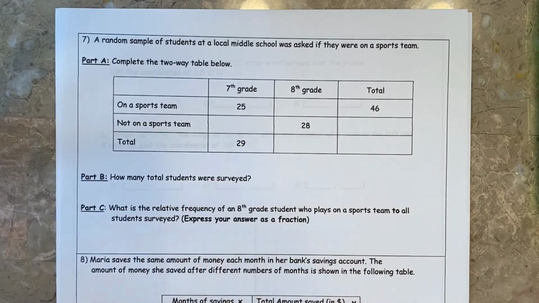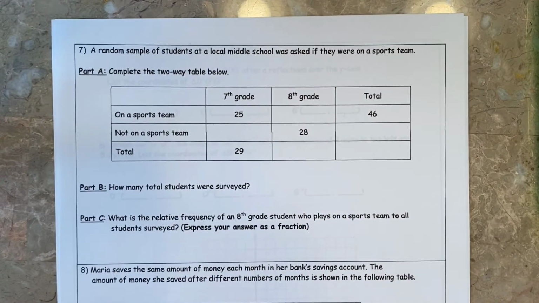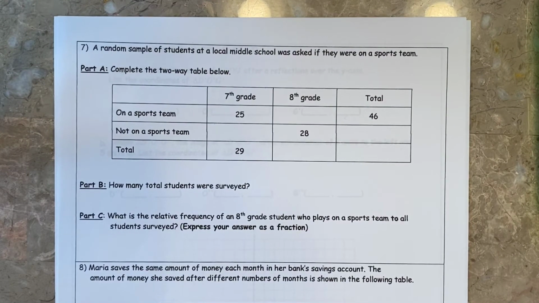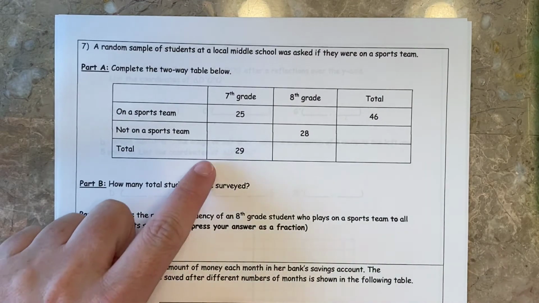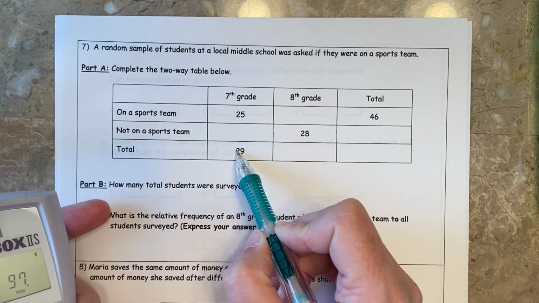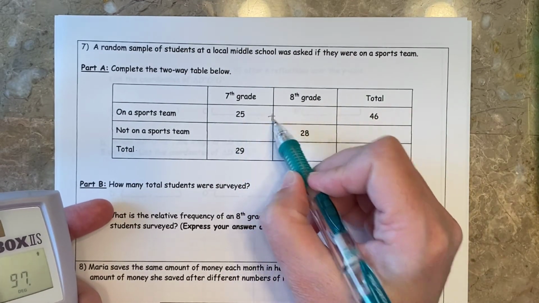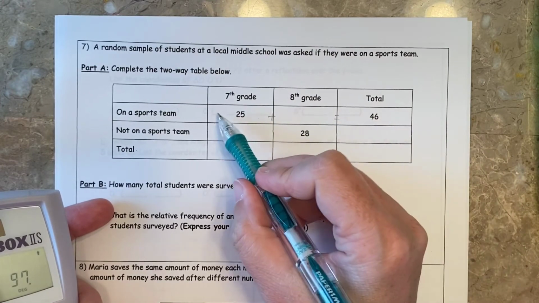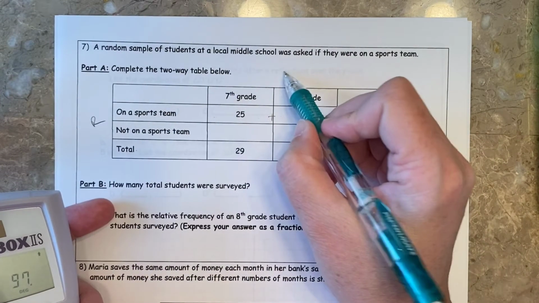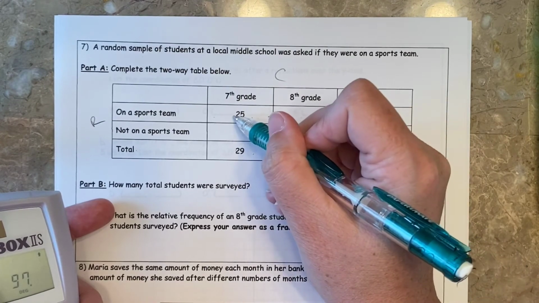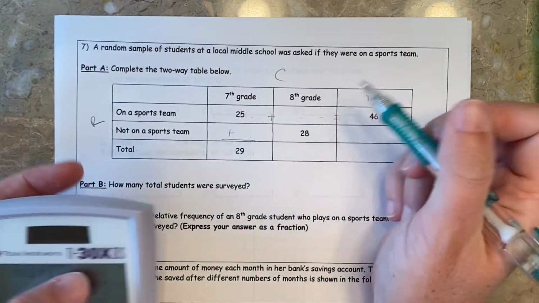Okay, so this is the other question that was not on your midterm, because at that point we hadn't learned it yet, but you should know how to do two-way tables now. A random sample of students at a local middle school were asked if they were on a sports team. Complete the two-way table. All right, so remember, these are our totals, okay, and these are the numbers that basically add to get the total, okay, whether you do it this way, which is your row, or this way, which is your column, okay. This plus this would get me this, okay.